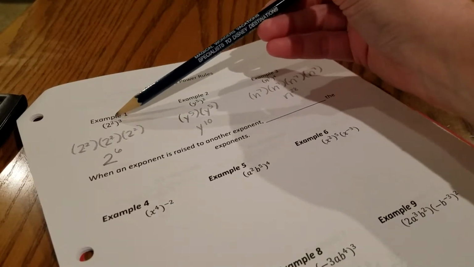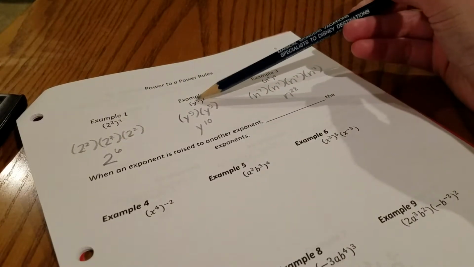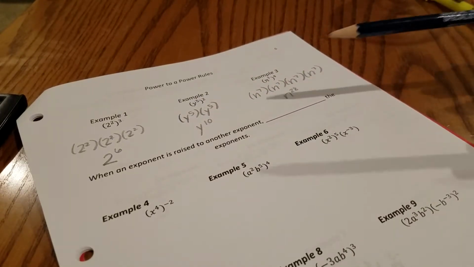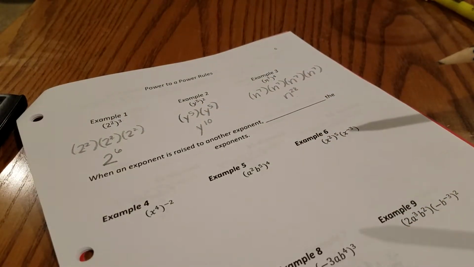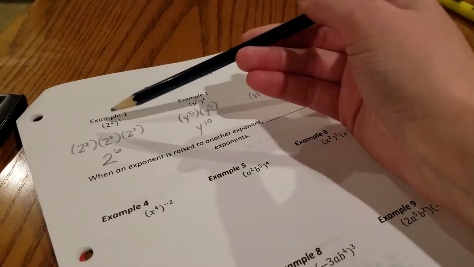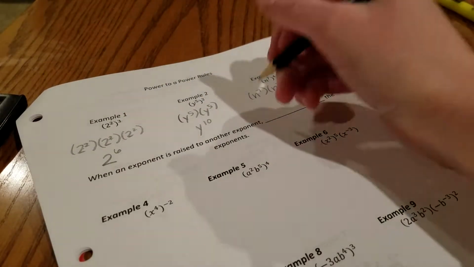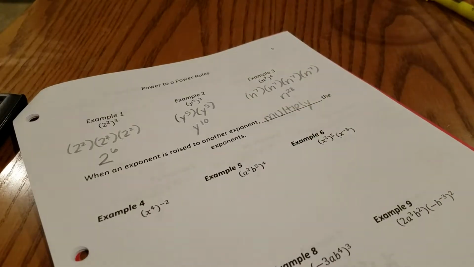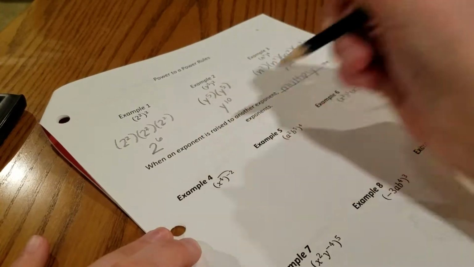Looking at this relationship between 2, 3, my new exponent is 6, 5, 2, 10, 7, 4, 28. It's not going to be reasonable for us to write it out like this every single time. So the exponent rule, if you see it, when you have a power raised to another power, you multiply the exponents. So that is our rule for power to a power.